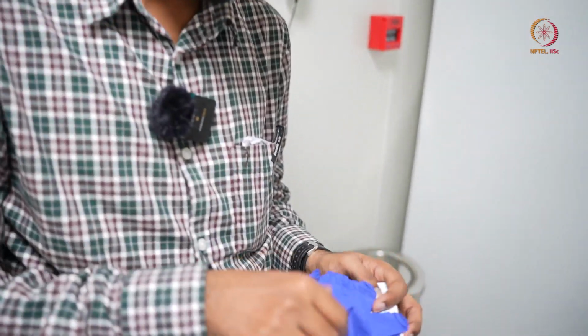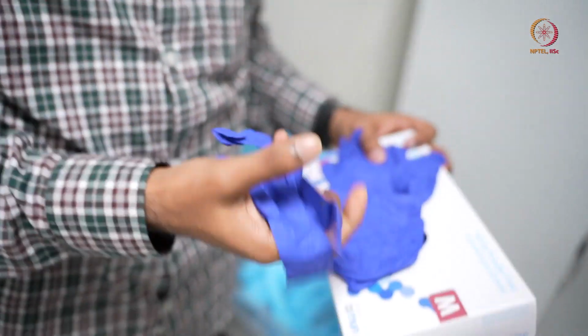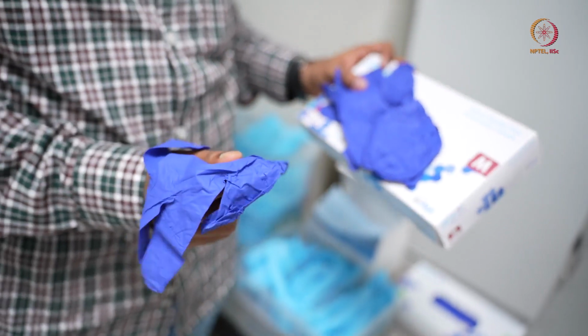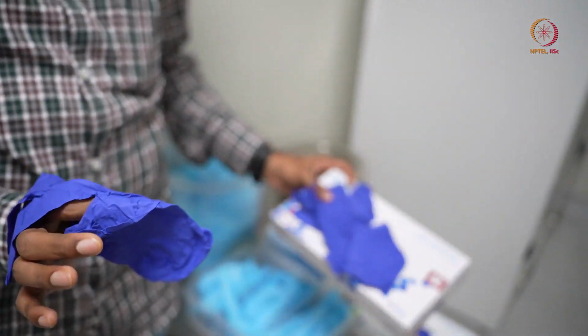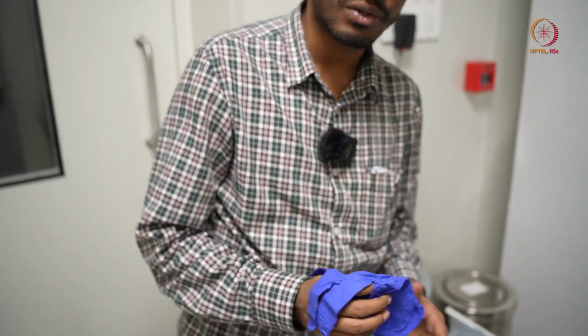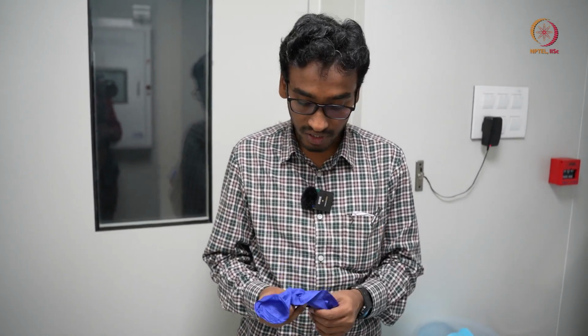Then we have the gloves. If you can see this blue color, these are nitrile gloves, powder free. There are reasons for using these gloves. First of all, we should not wear any gloves that contain powder, because that powder itself will be a contamination for your device.